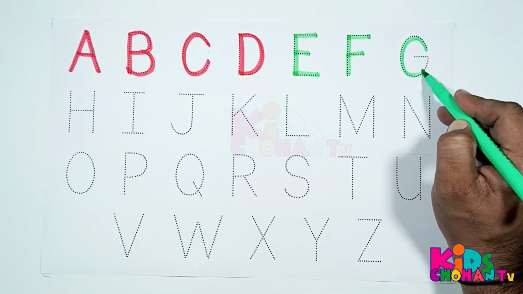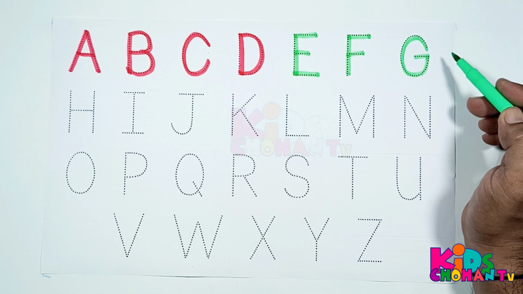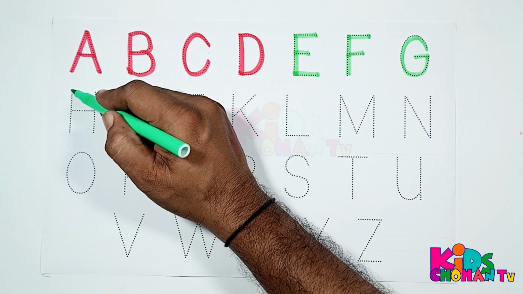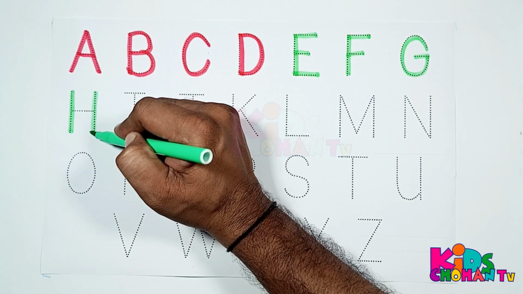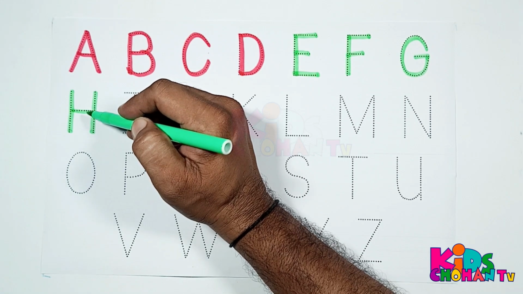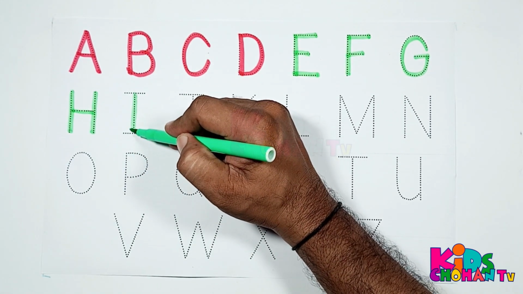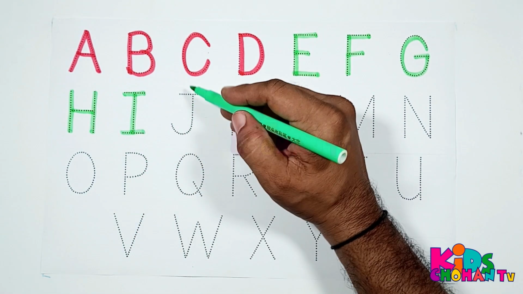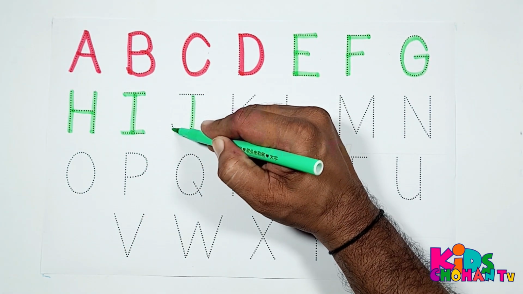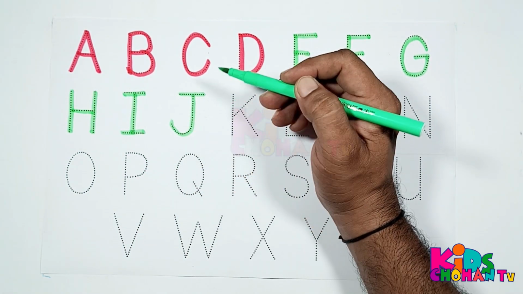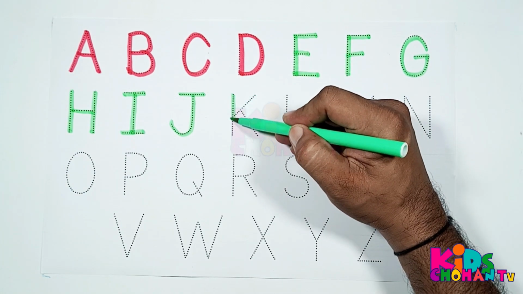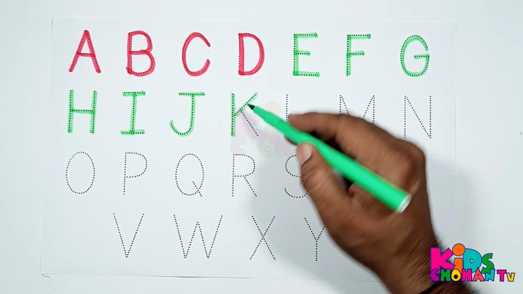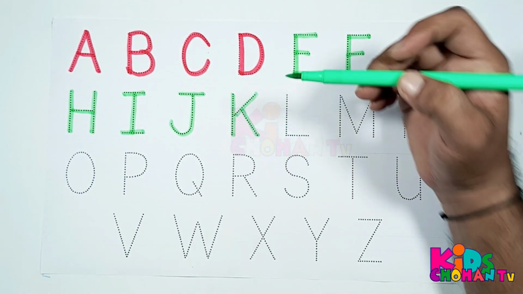This is letter G. G. Now kids, we are tracing letter H. This is letter I. I. This is letter J. Now kids, we are tracing letter K. K.